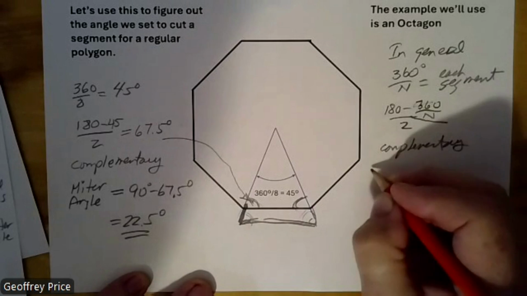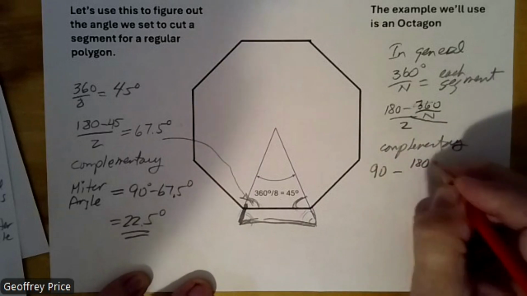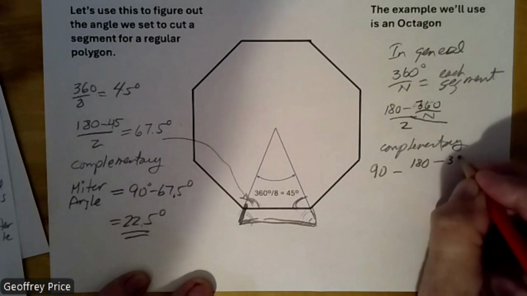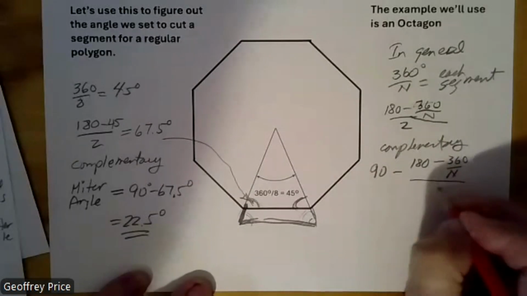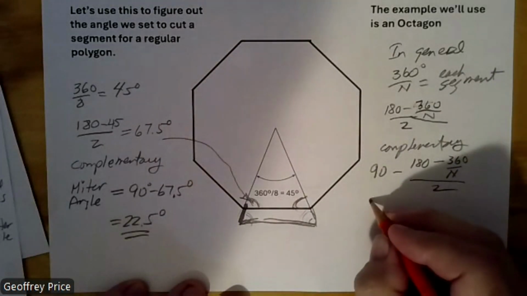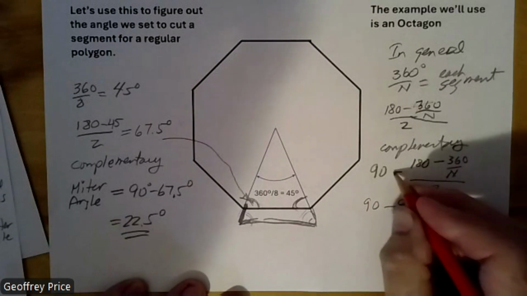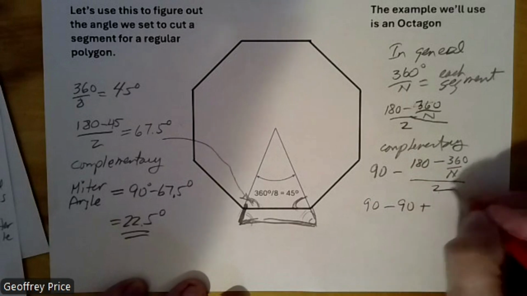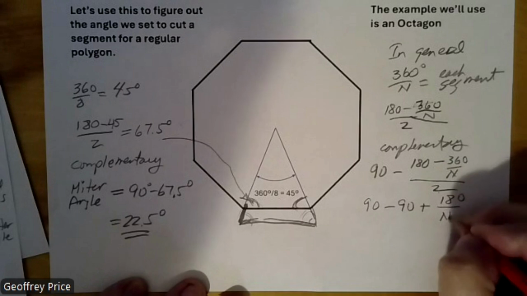So I have 90 minus (180 minus 360 over n) divided by 2. And if I simplify that, 90 minus 90, and then minus a minus is plus, 2 into 360 is 180.